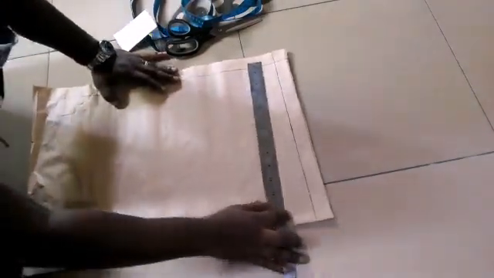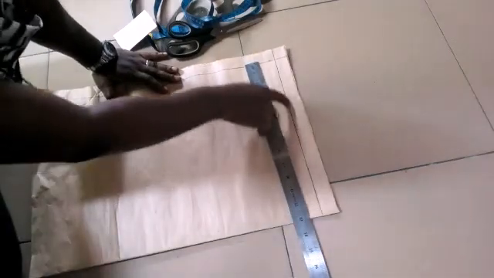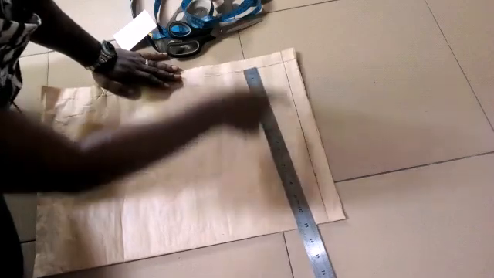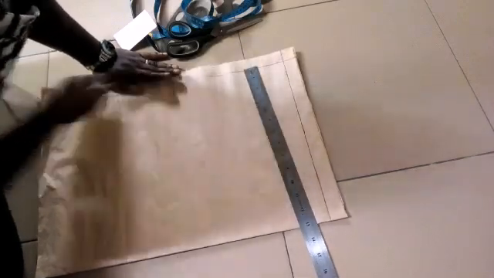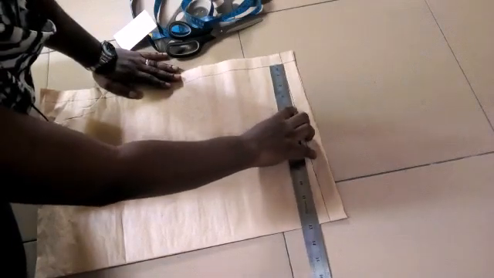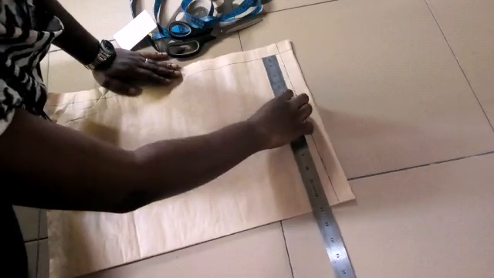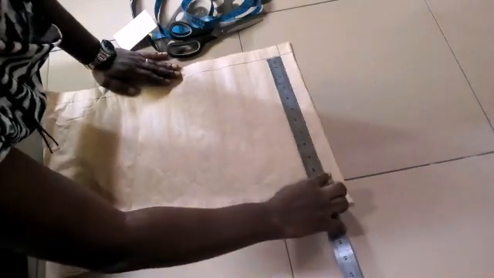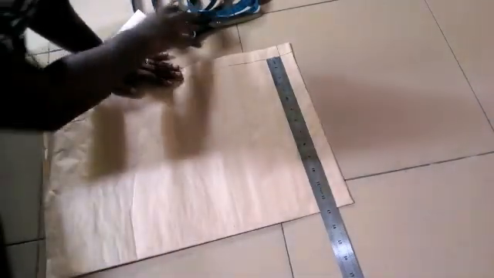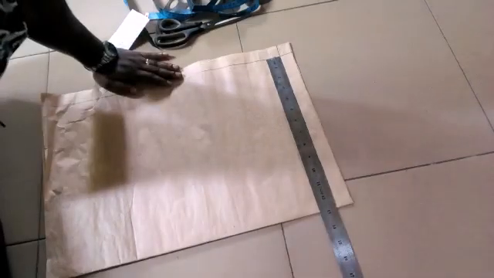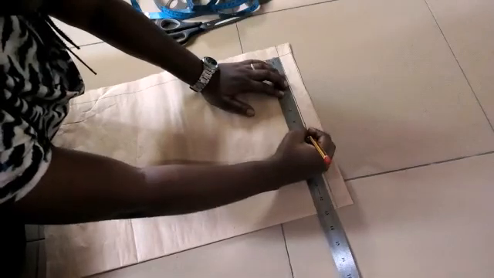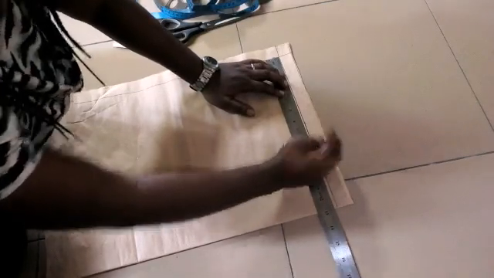Okay, let's get started. Now I've already drawn out my shoulder line. I use 1 inch here and measure 1 inch and I rule the line. I also measure 1 inch here and rule. So this is my center front. I'll start by putting my shoulder measurement, which is 14 divided by 2, will give me 7. So I mark my 7 here.